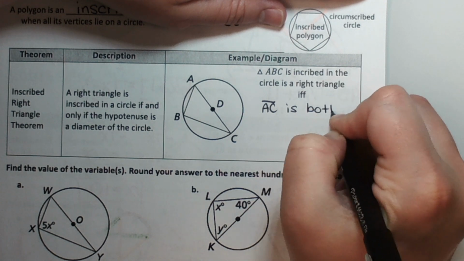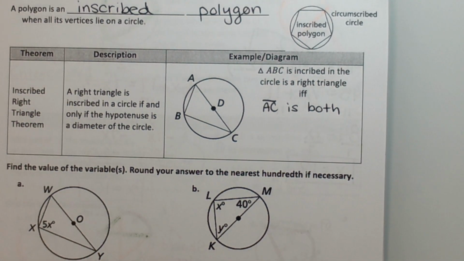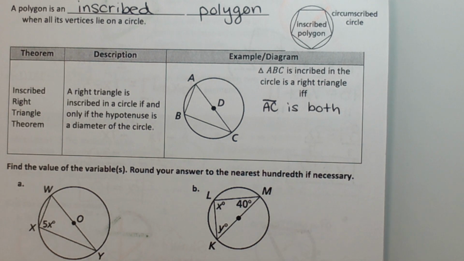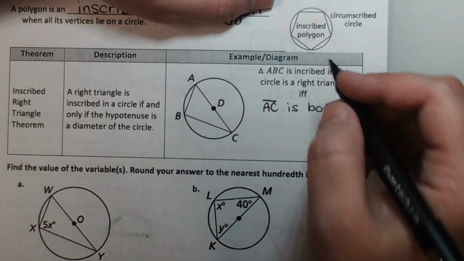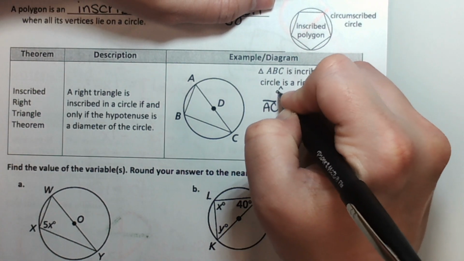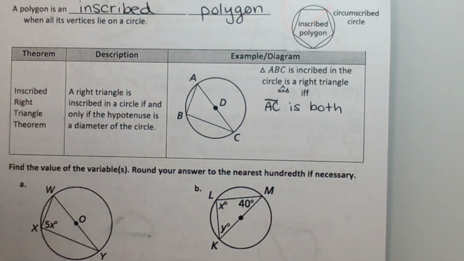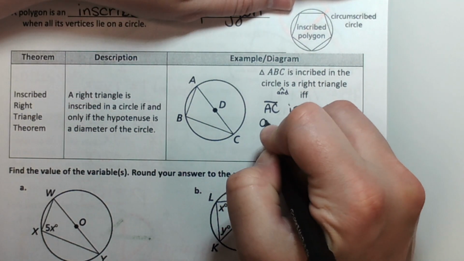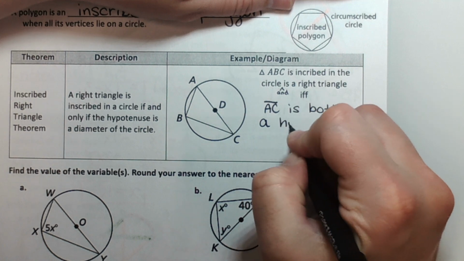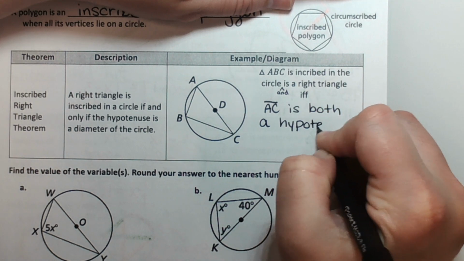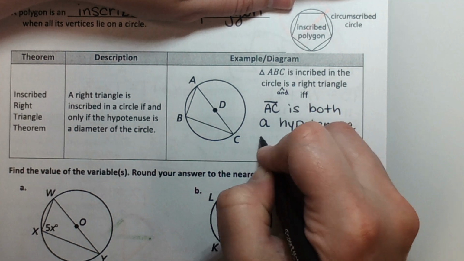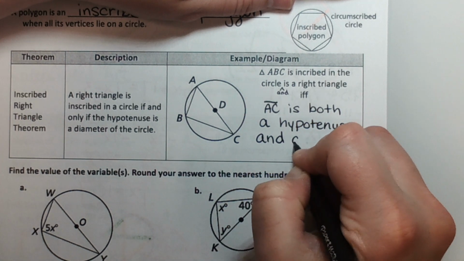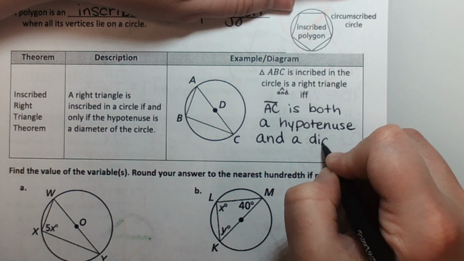So, triangle ABC is inscribed in the circle, and is a right triangle if and only if AC is both a hypotenuse and a diameter.